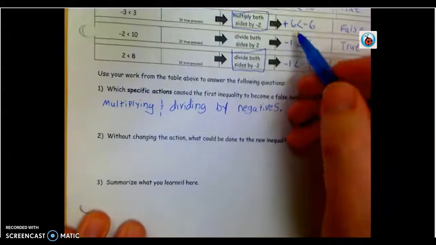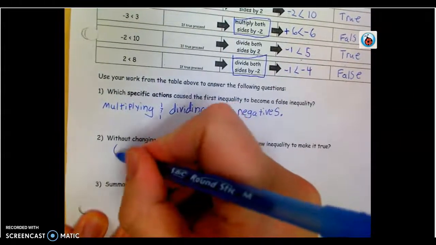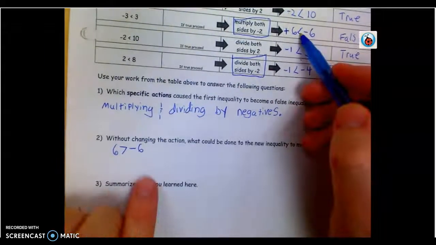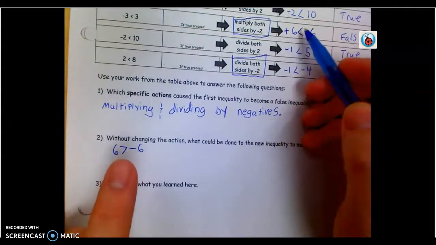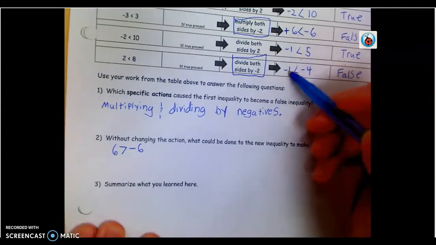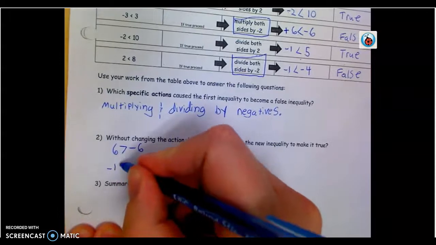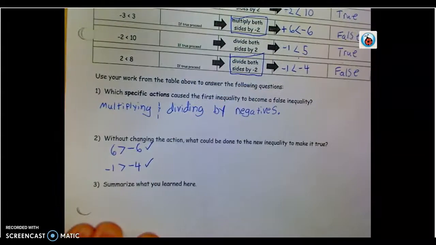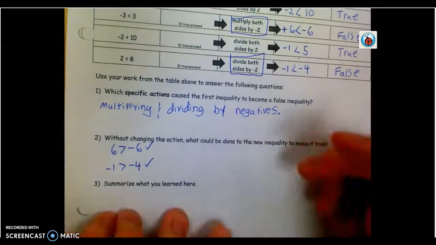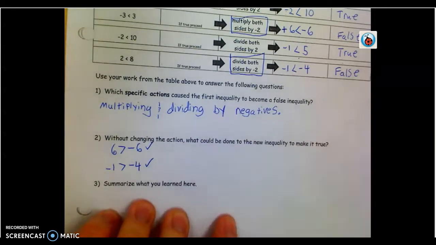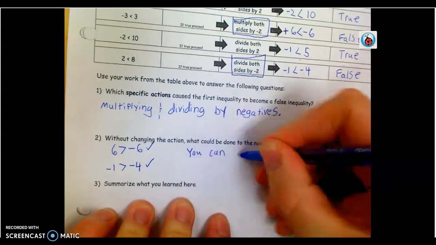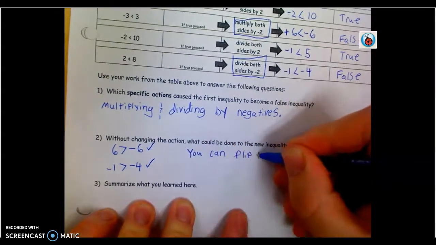If I changed this inequality to 6 is greater than -6, if I flip the sign, then it becomes true. Same with this one. If I would have flipped that to -1 is greater than -4, now they both work. So without changing the action, what could be done? You can flip the sign.